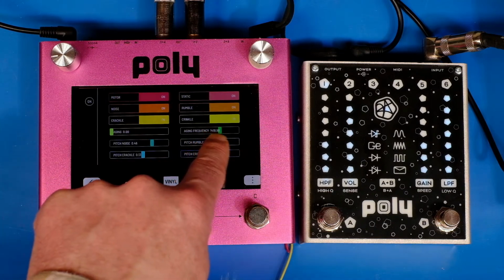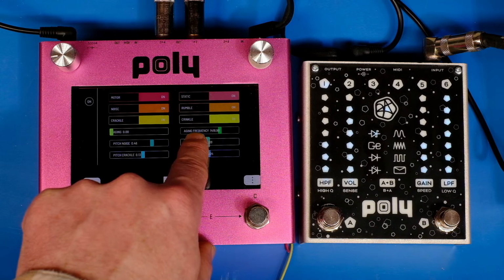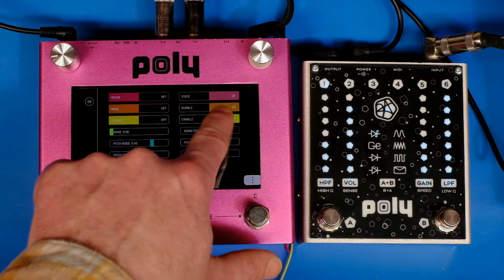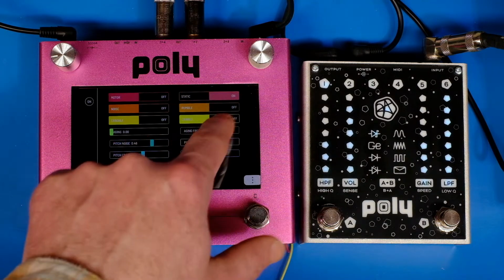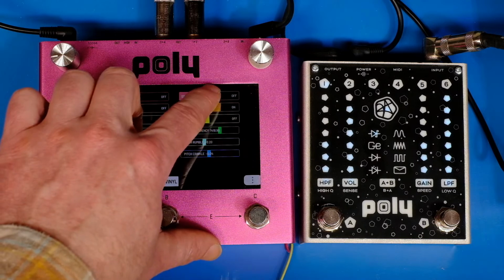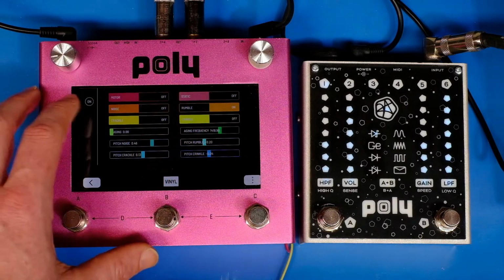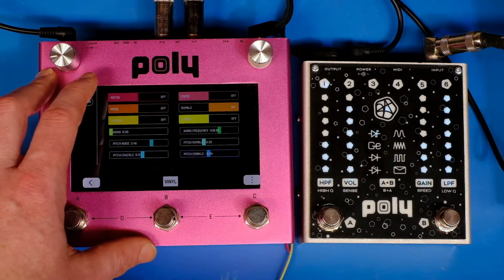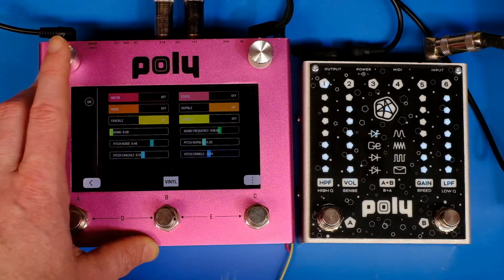Your crinkle, sorry. Maybe low rumble. And you can turn on just one of these if you want. You hear that there's just that low occasional thing. There's some crackle.